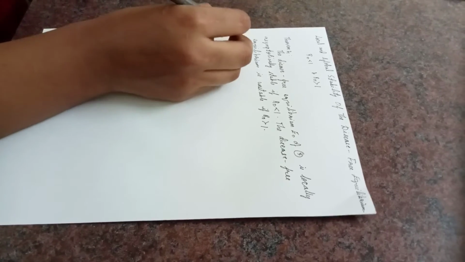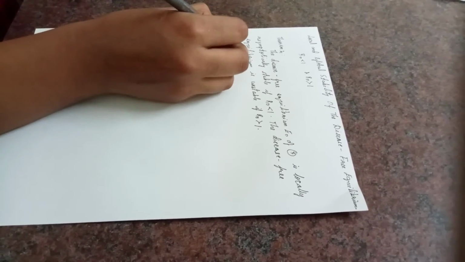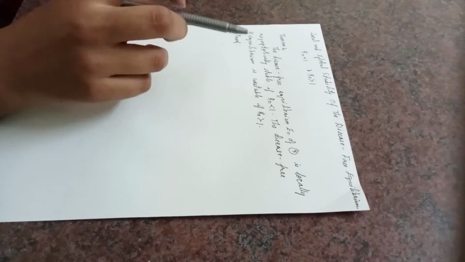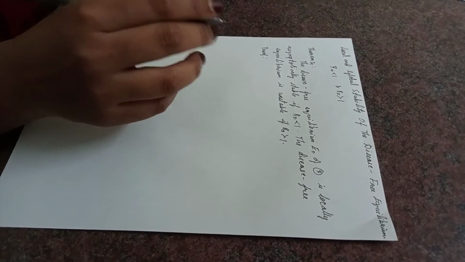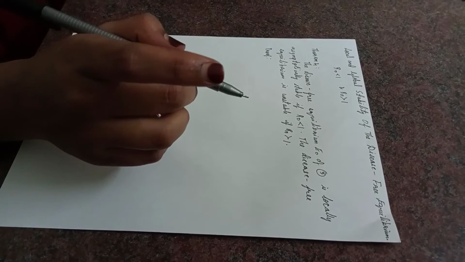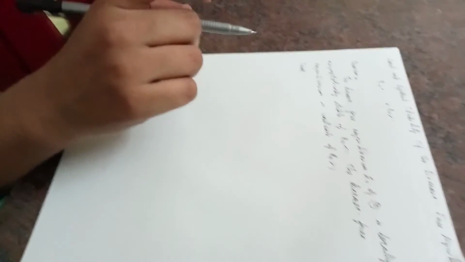Now let us see the proof for this. So now I will linearize my third equation. We have already seen the third equation in the delay model.